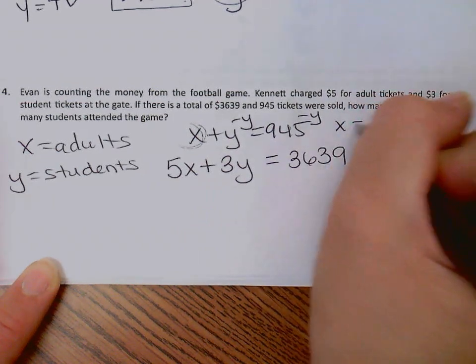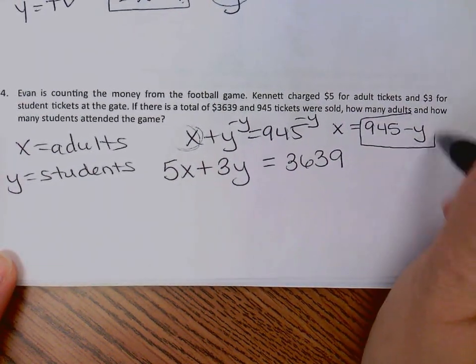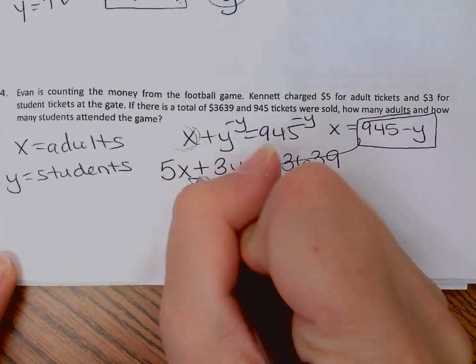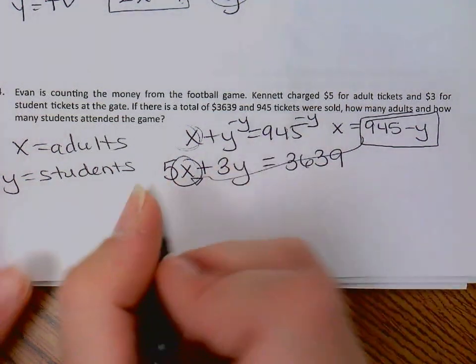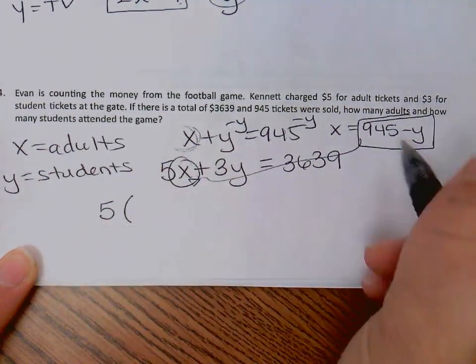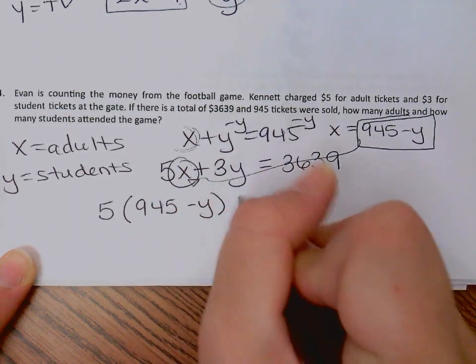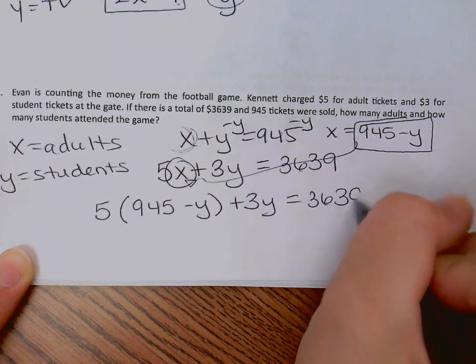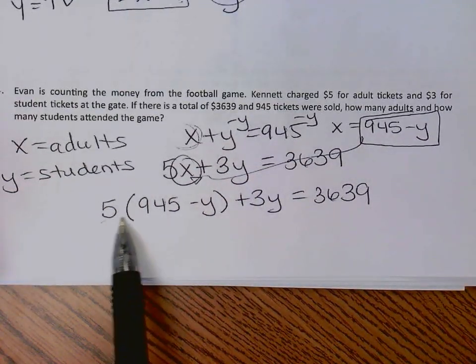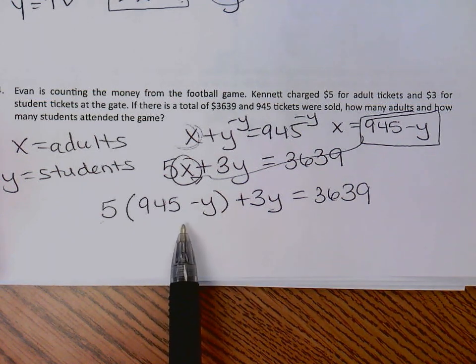So x equals 945 minus y. That is going to get plugged in for x in that bottom equation. So we would have 5 times 945 minus y plus 3y equals 3639. So this is now set up to do the distributive property, combine like terms, solve for y.